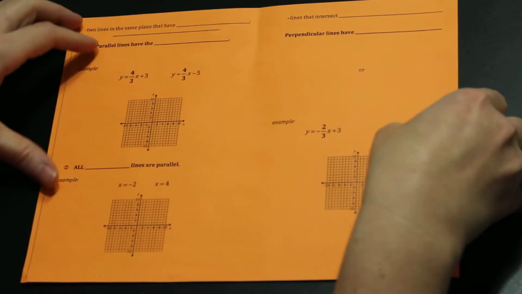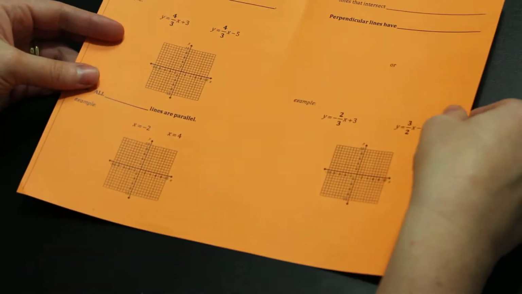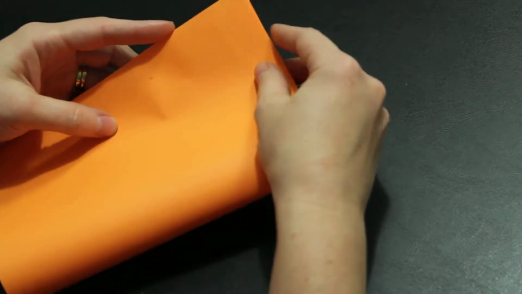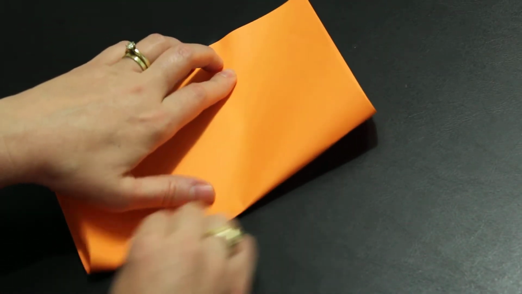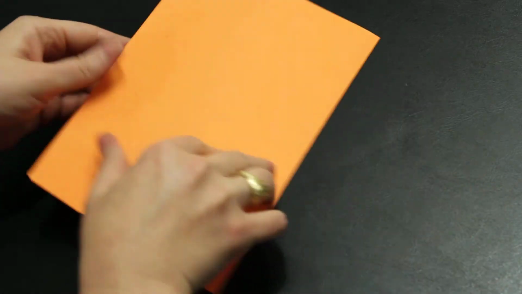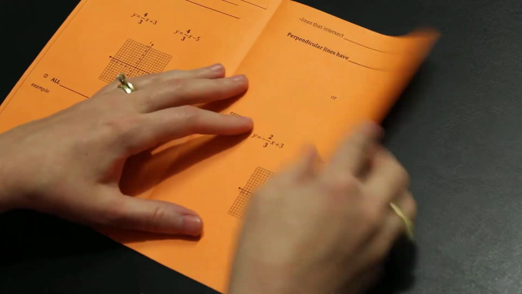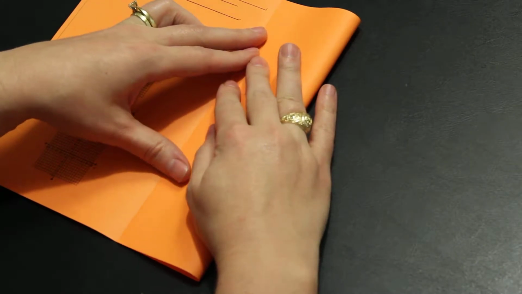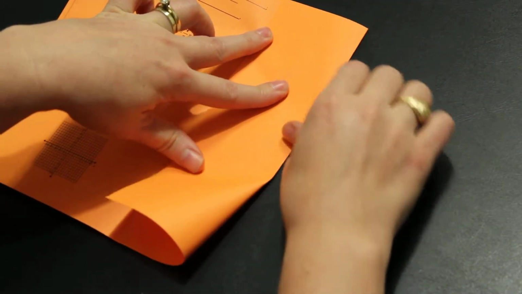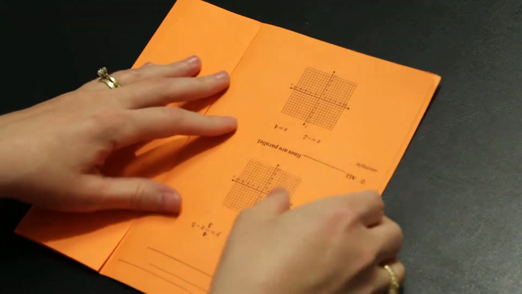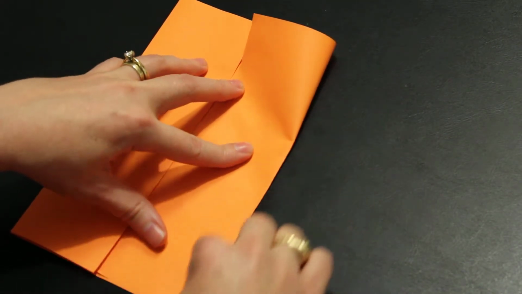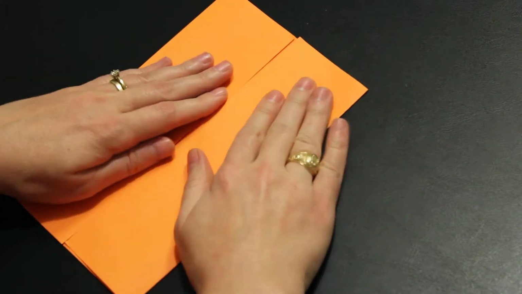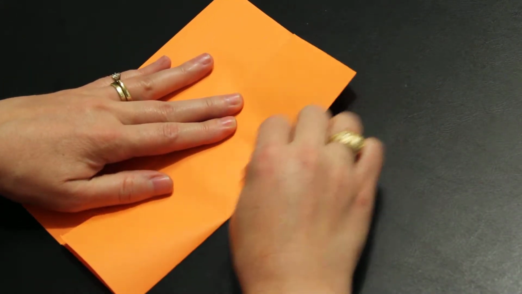Okay guys, take your orange sheet of paper, and the first thing you're going to do is fold it in half, hamburger style. Open it back up, fold the outside edge into that center. Do it again on the other side. And your paper should look something like this.